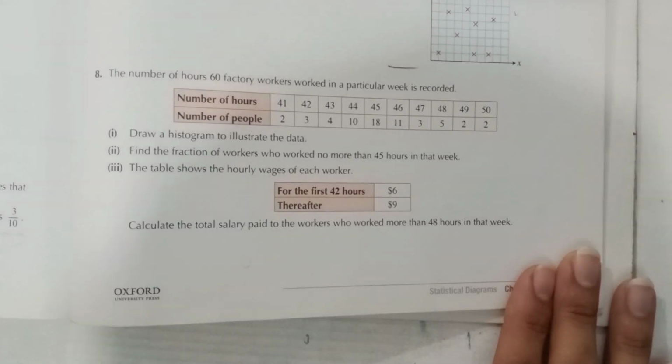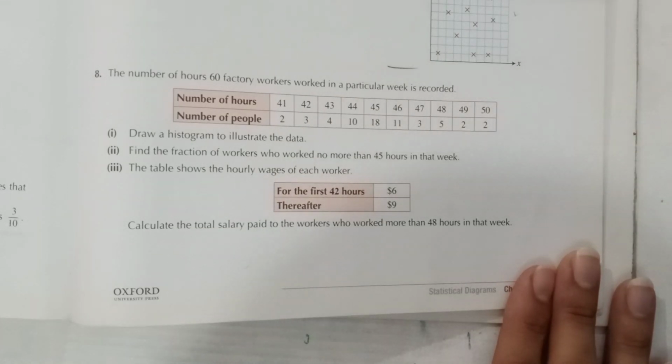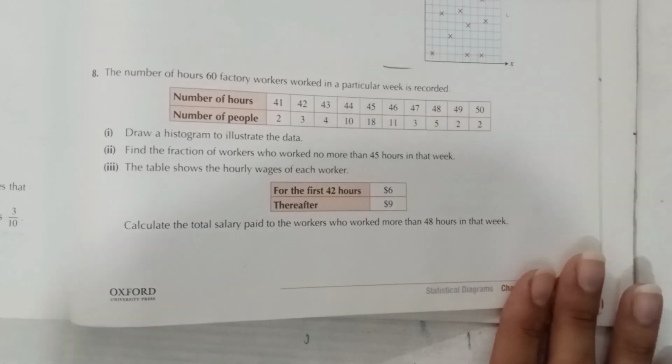Today we will do review exercise 16 of book D2 and we will do from question number 8 to question number 11. Let's start students.